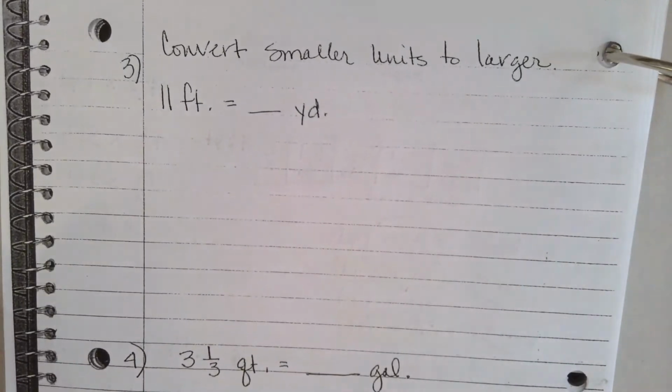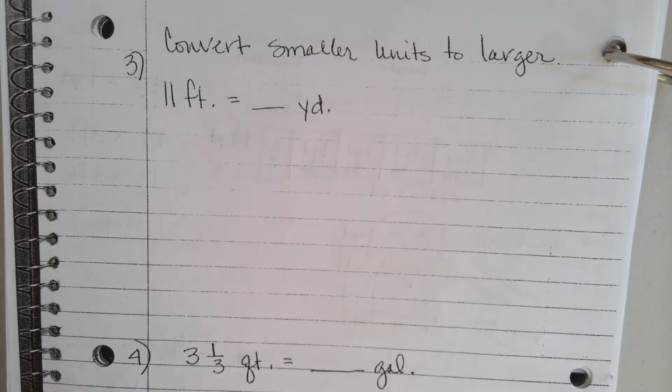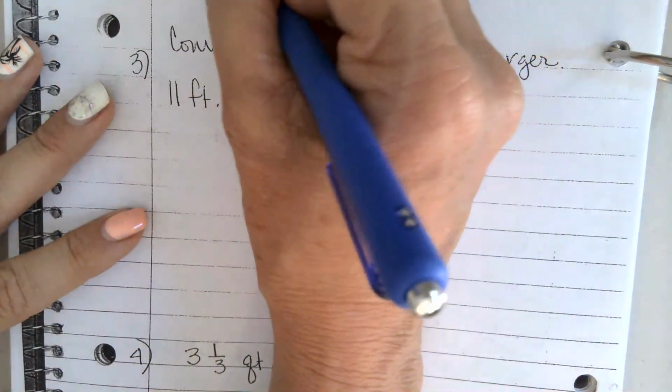Okay, turn the page. Or if you have room, keep going. But we're going to move now. We're going to switch gears and go back to converting smaller to larger. So we're going to go back to using the fraction.